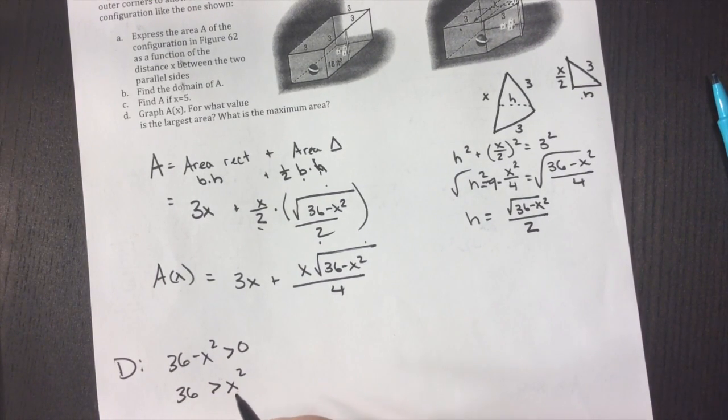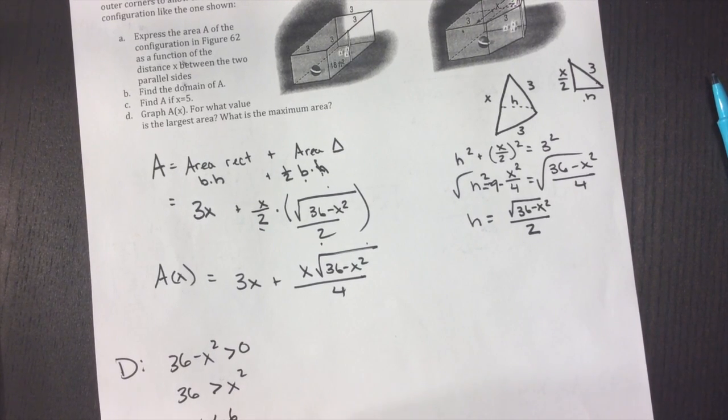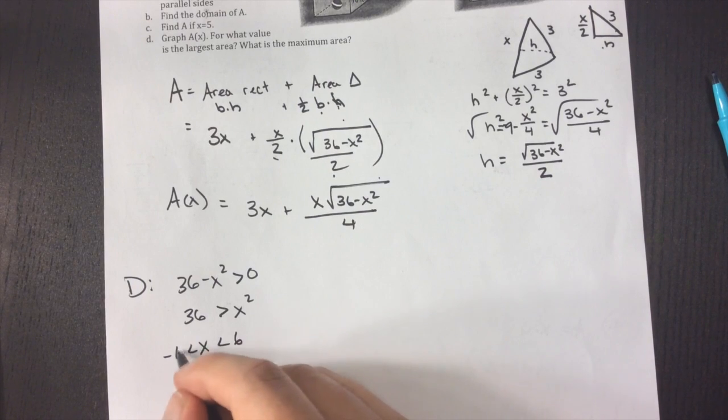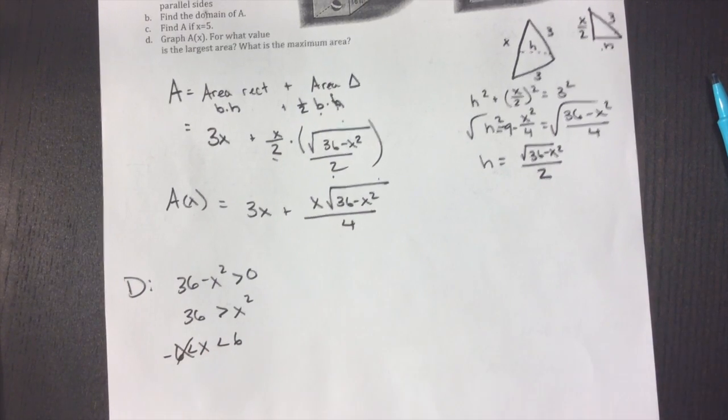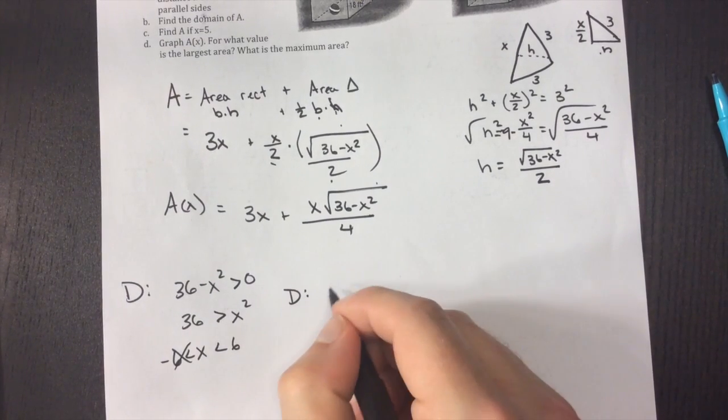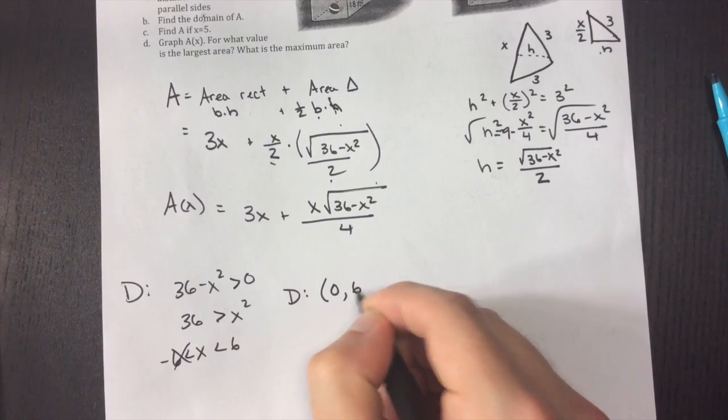If I solve this, I get x is between negative 6 and 6. But I know that x can't be 0, so it takes that part off. So I only want numbers for x that are less than 6. So my domain would be 0 to 6.